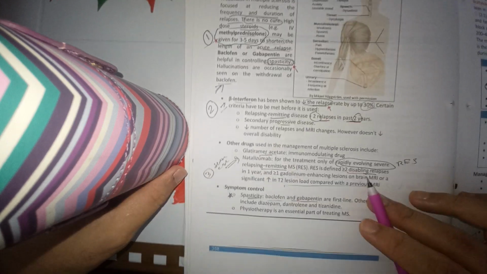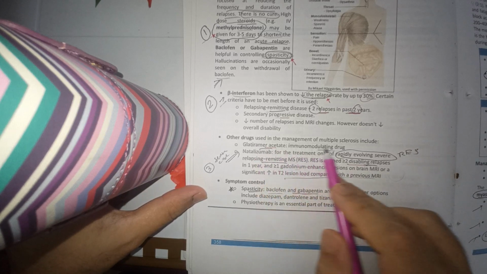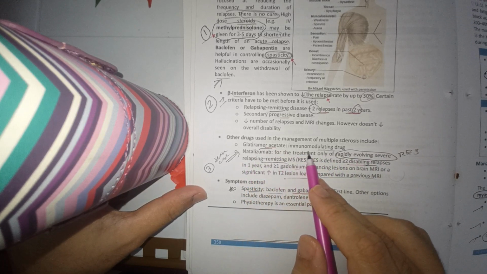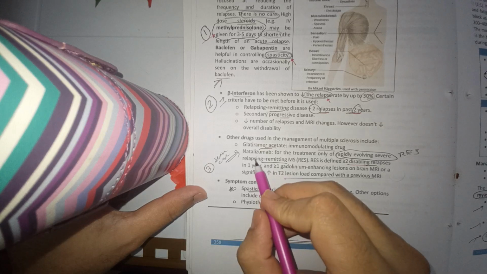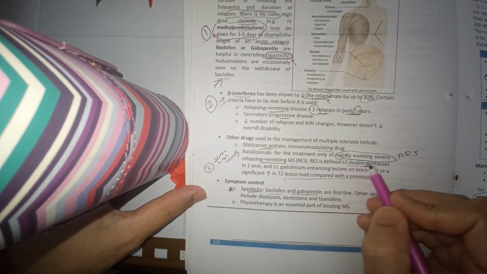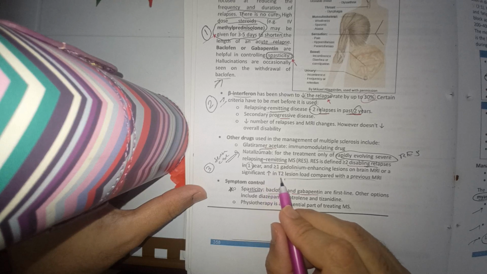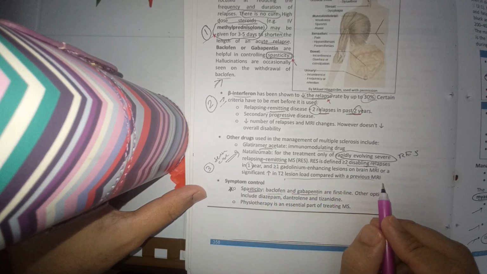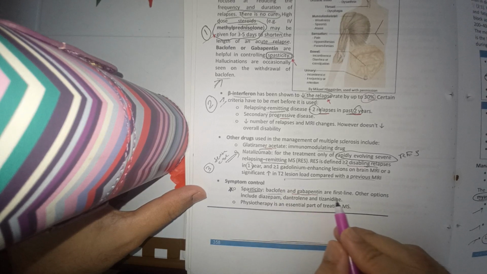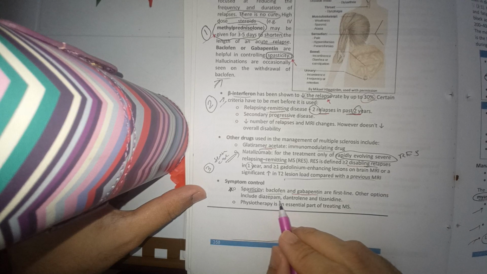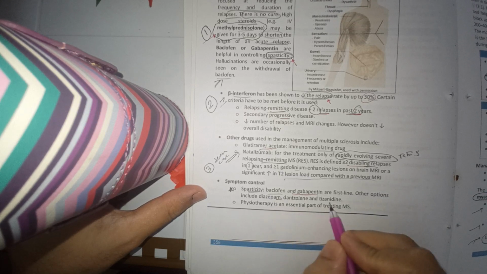Other drugs that can be used in multiple sclerosis. The management will include glatiramer acetate, an immunomodulating drug, and natalizumab for the treatment only of rapidly evolving severe relapsing remitting disease. This is defined as more than 2 disabling relapses in 1 year, and more than 1 gadolinium enhancing lesion on brain MRI, or a significant increase in T2 lesion load compared to previous MRI. Symptom control, spasticity: baclofen, gabapentin are first line. Other options include diazepam, dantrolene, and tizanidine.